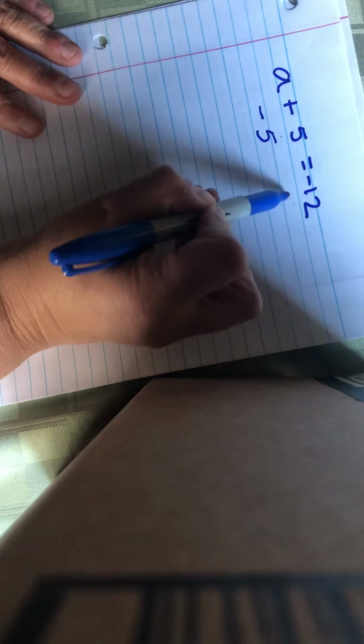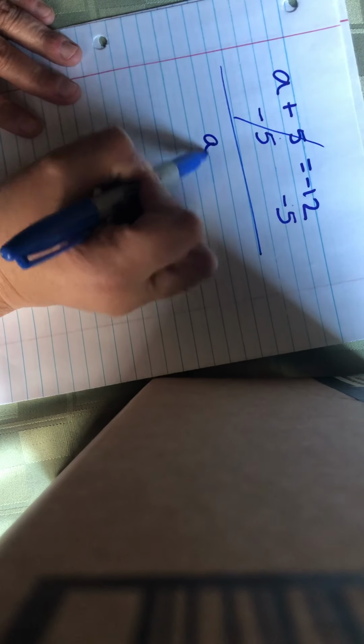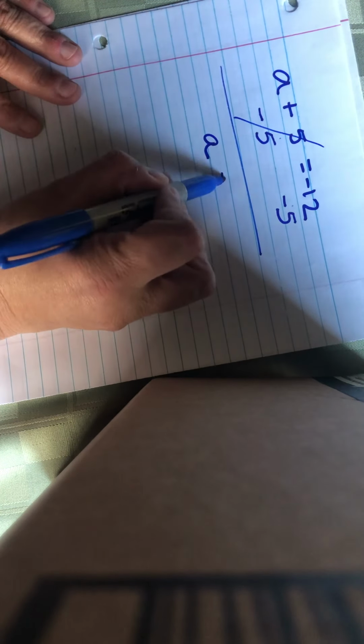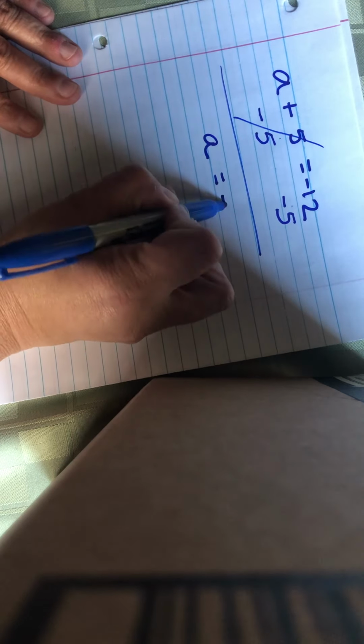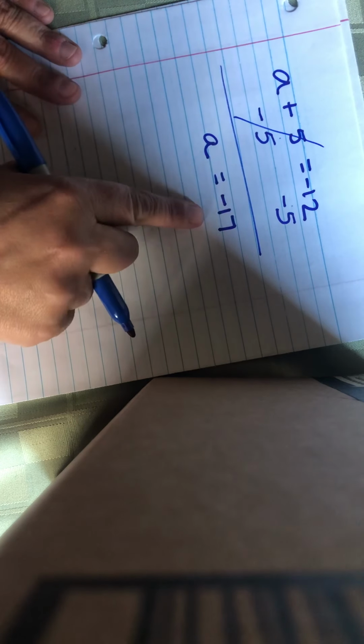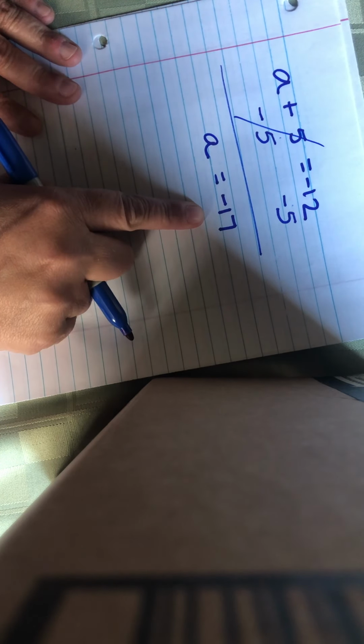The opposite of adding 5 is to subtract 5. So I want to see that on both sides of the equation. This then is 0. I don't need to write that 0. The a drops down, equal sign drops down, and negative 12 minus 5 becomes a total of negative 17. So I saw some people doing this step, but then getting the wrong answer. So that's a computation error.